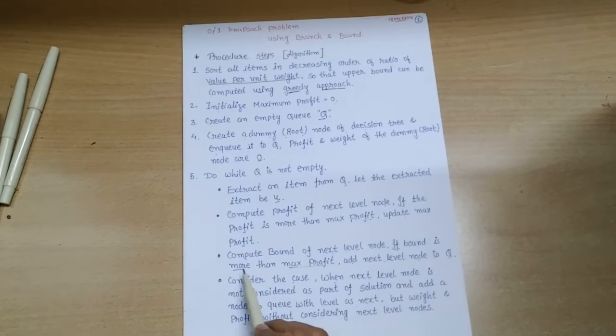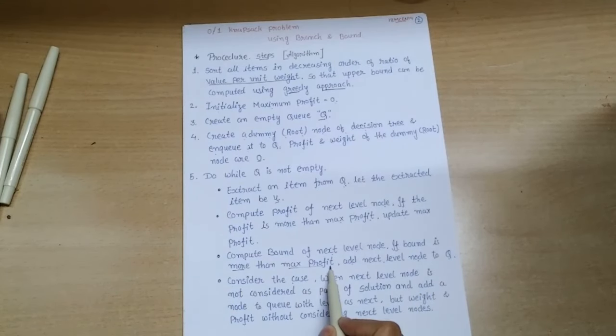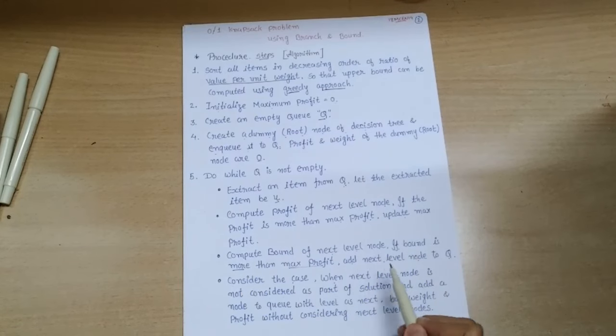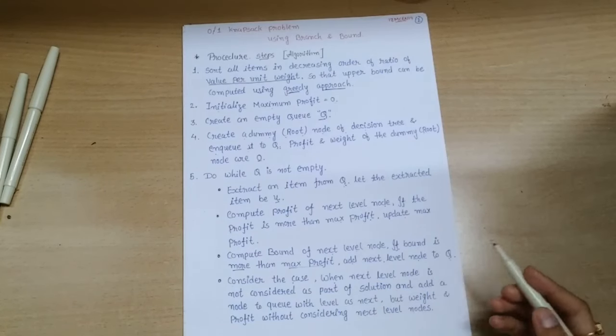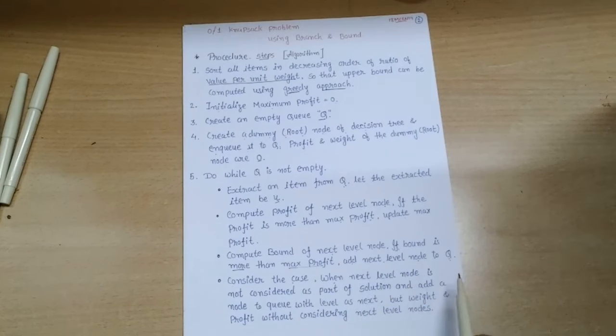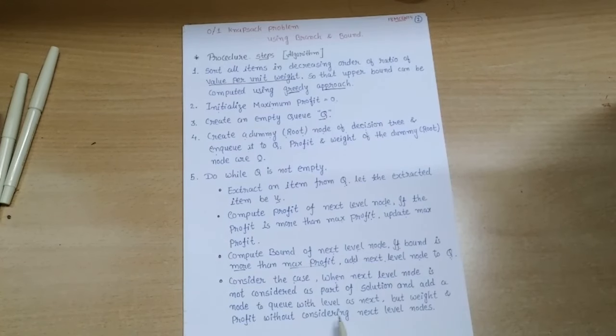If the bound is more than maximum profit, we have to add the next level node to the queue. Now consider a case when the next level node is not considered as a part of the solution, and add a node to the queue with level as the next level, but with the weight and profit without considering the next level node.